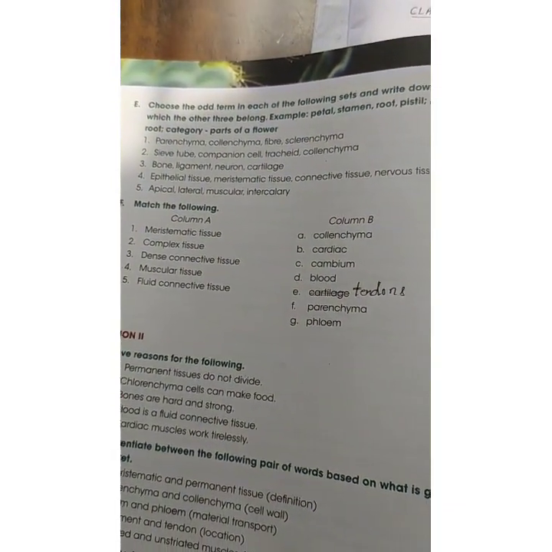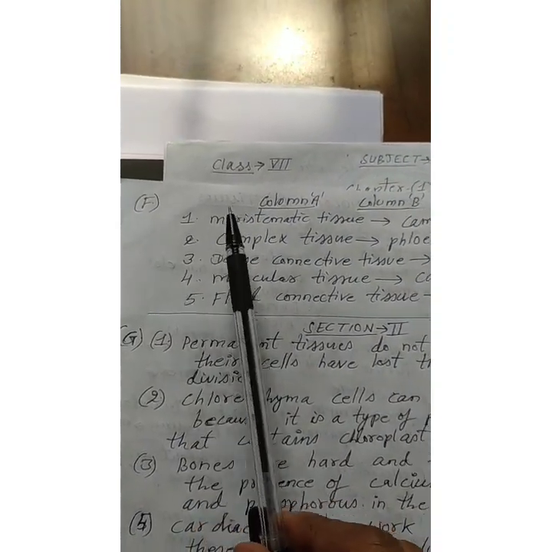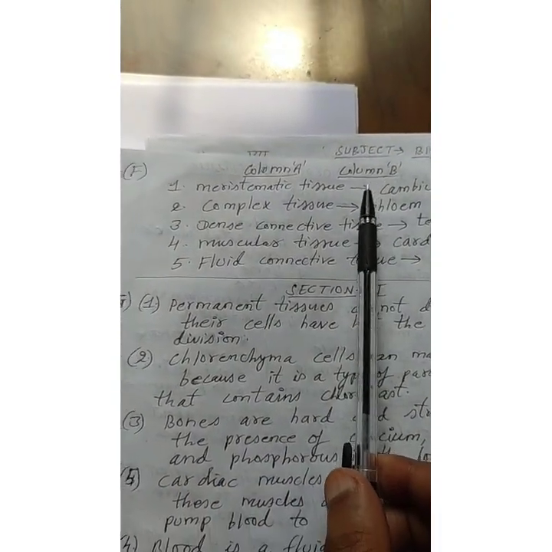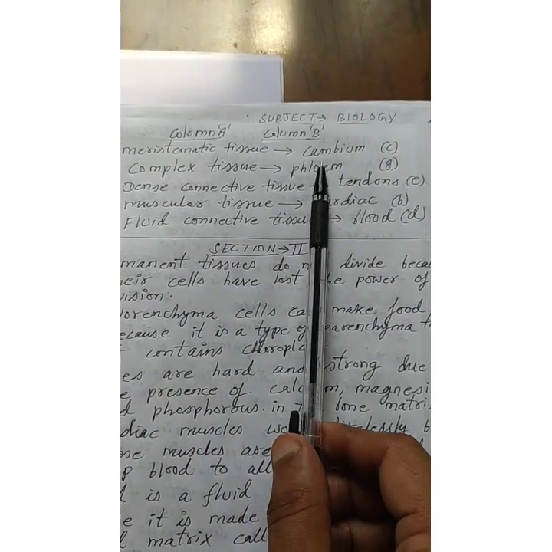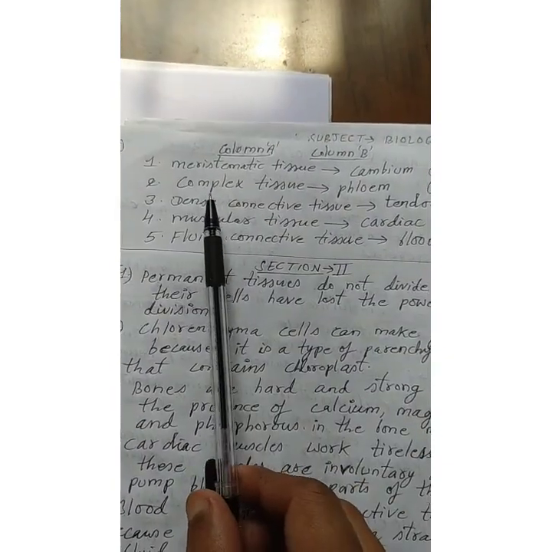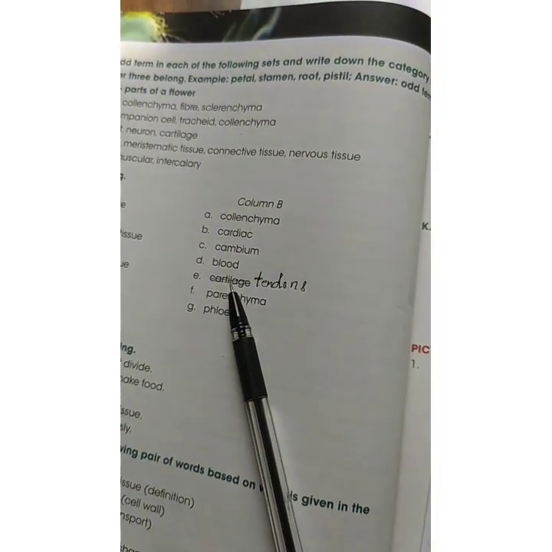Column A and column B. 2 are there. What you have to do is you have to write the answer straight like this, as I have done. You write question number F, column A, column B, and in column A, first one is meristematic tissue. Correct answer is cambium. That is number C. Second one, now here you can see one mistake is there. Number E, I have cut the question cartilage and written tendons instead of it.